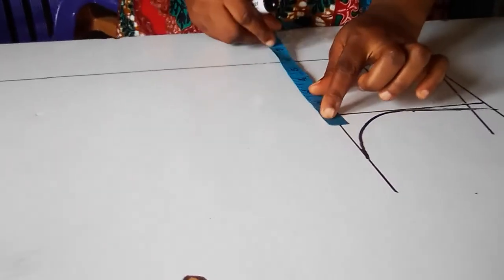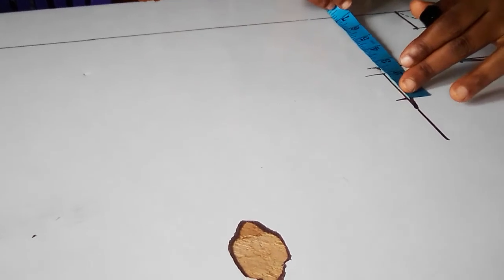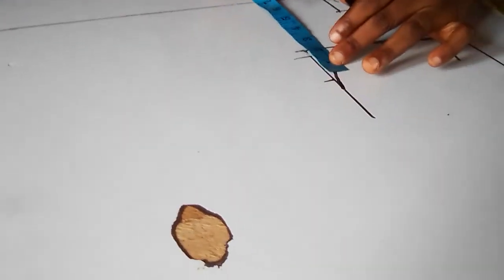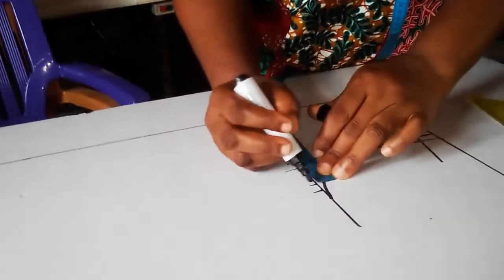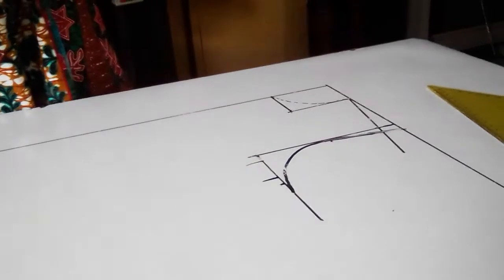So you mark 6 inches here and add 2 inches to it so that the dress will be free. Or you can do either 1 inch or 2 inches. Okay, let me make it 1.5. So I'm going to add 1.5 to my bust so that the dress will be free.